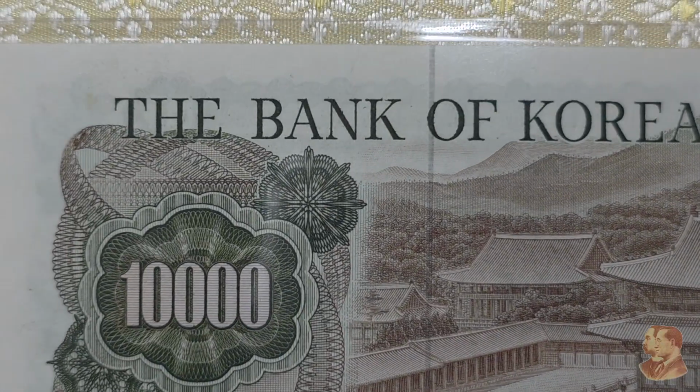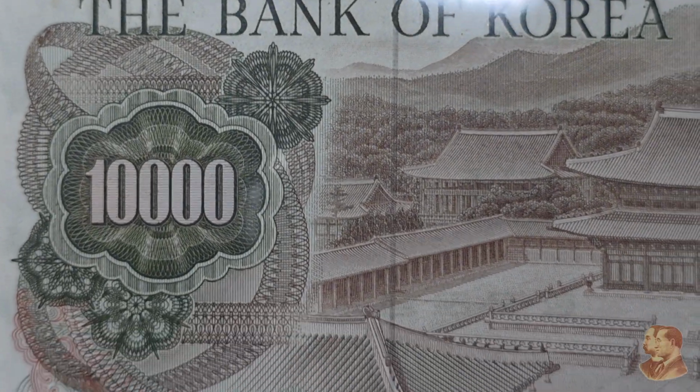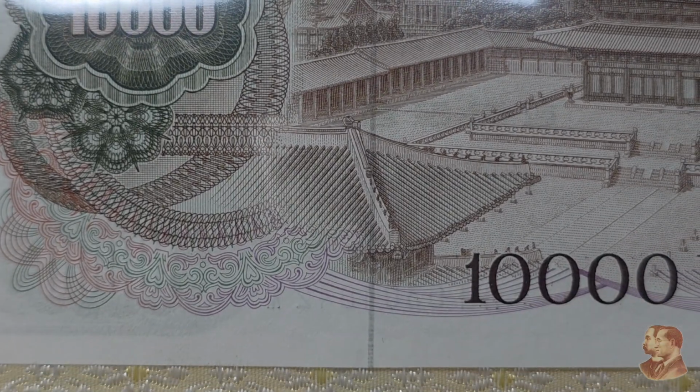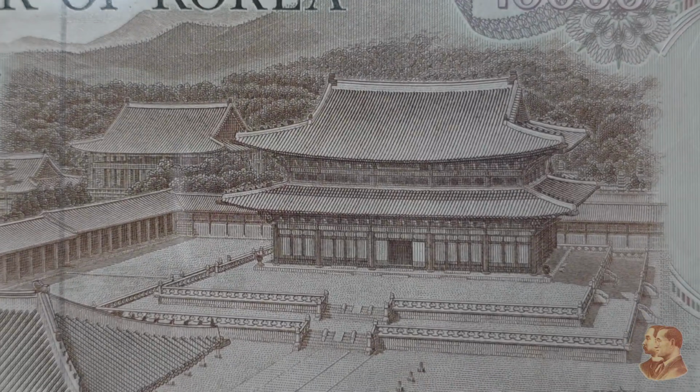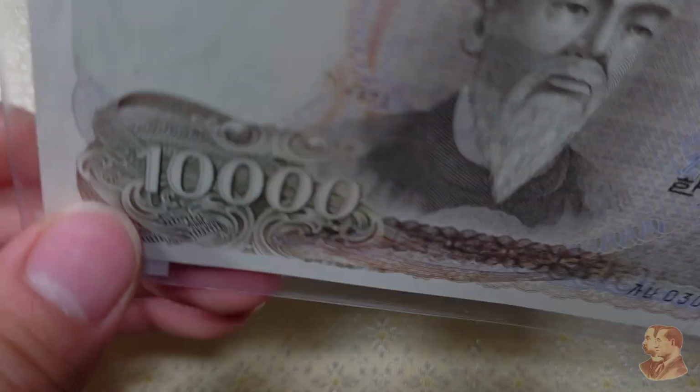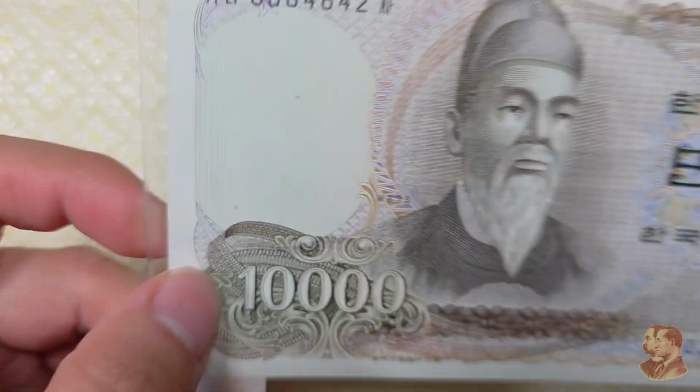Okay, so here's the Bank of Korea in English. And the watermark is not actually King Sejong, it's a Buddhist statue.